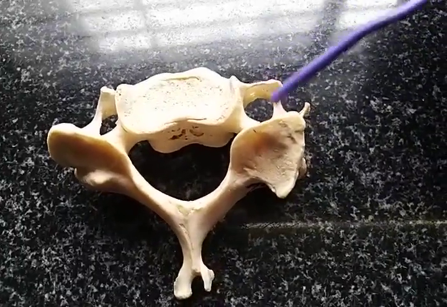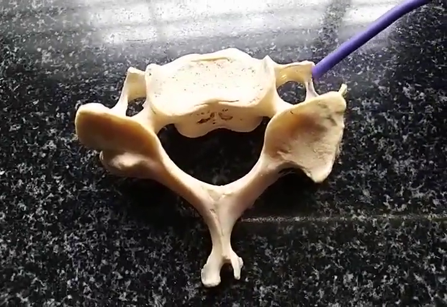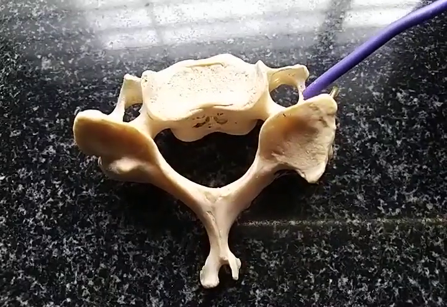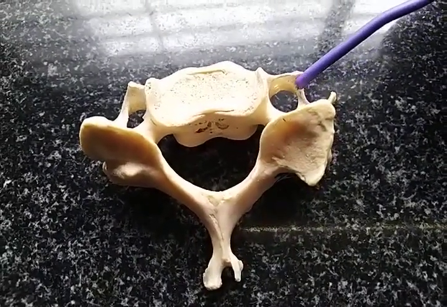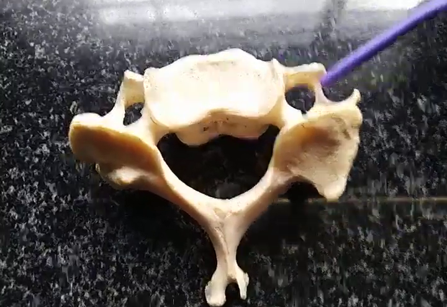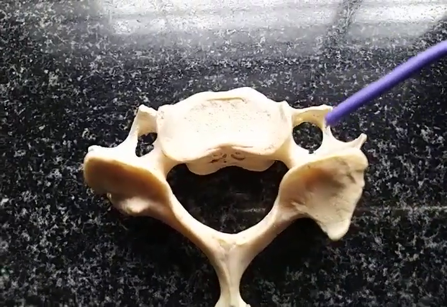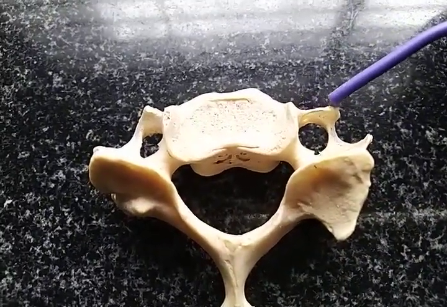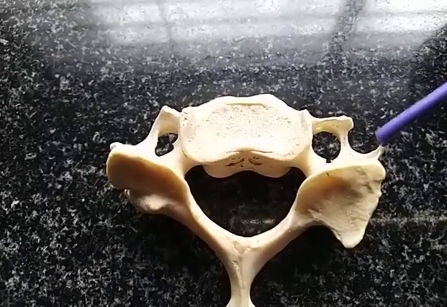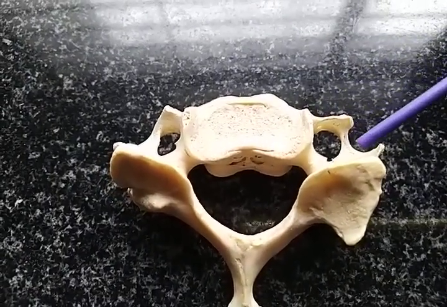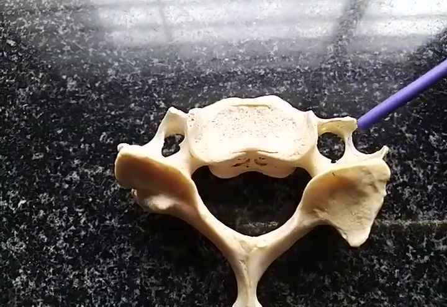Now see, one more thing is the anterior root and the posterior root are connected by this structure. This structure is known as the costotransverse bar, which connects the anterior and the posterior root. So it is the anterior root, anterior tubercle, costotransverse bar, and posterior tubercle. So all this structure represents the costal element.